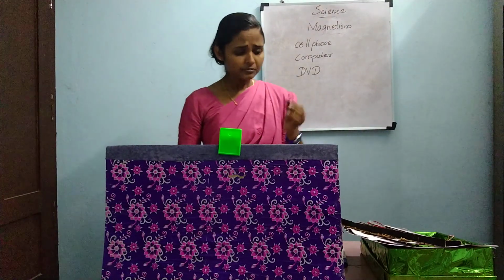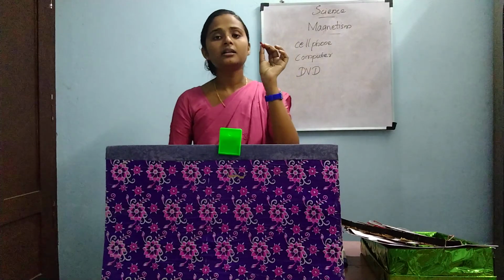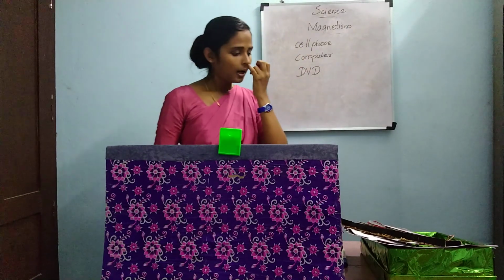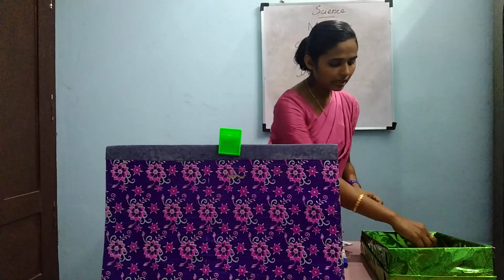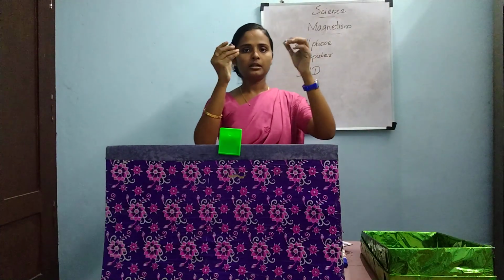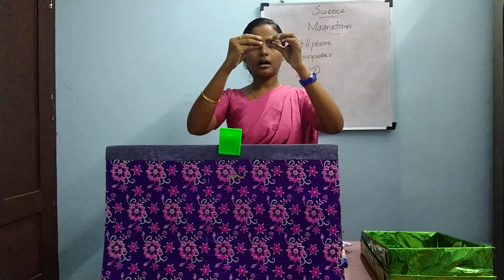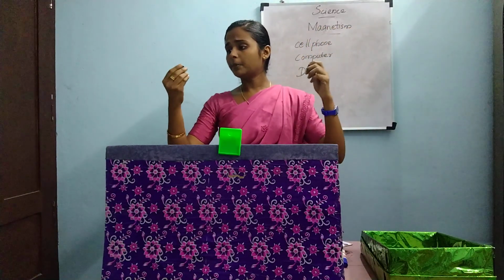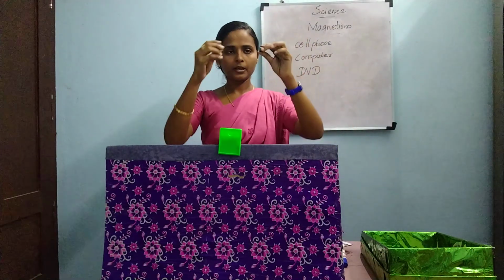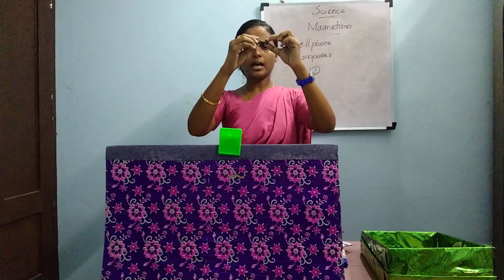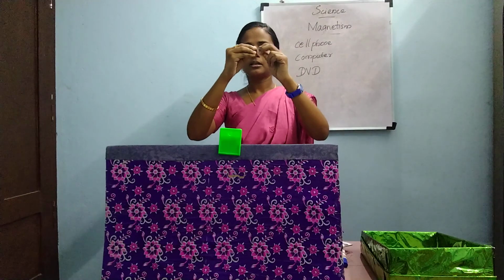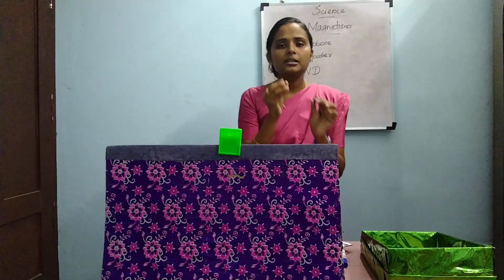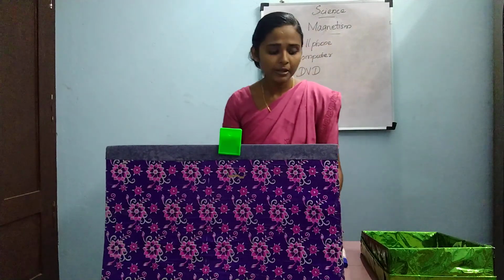And at the same time, the magnet has magnetic lines or a magnetic field. Magnetic field, for example: see, I am taking these two magnets and just keeping them nearer. I'm not making the magnets attract, but they are attracting by themselves, and you can feel a force while attracting. That is called the magnetic field.